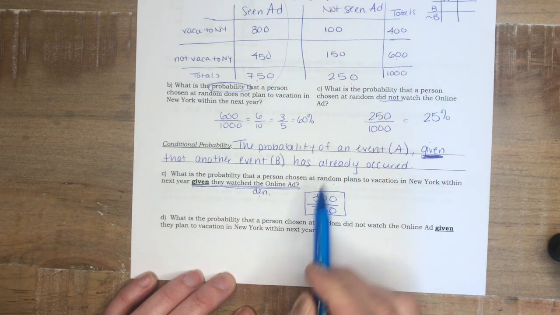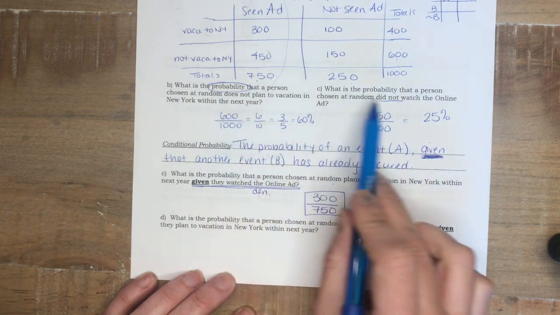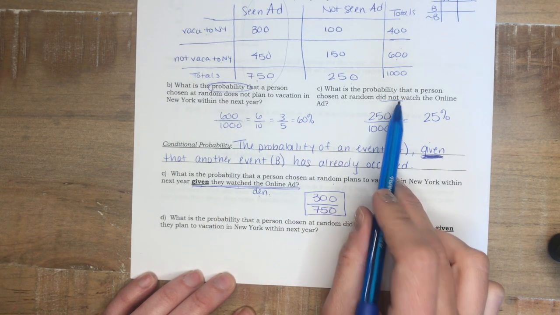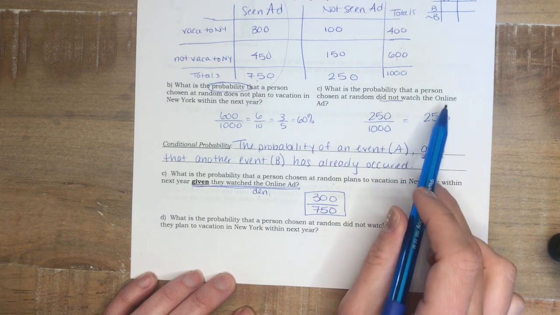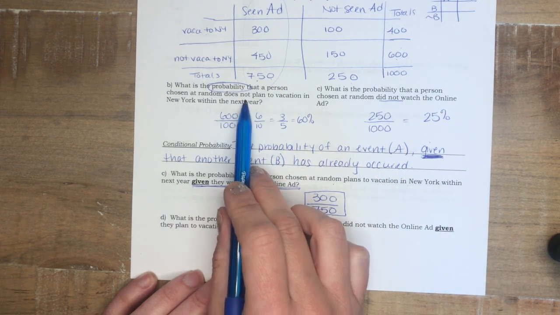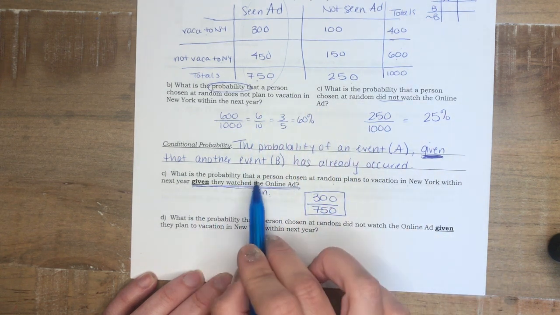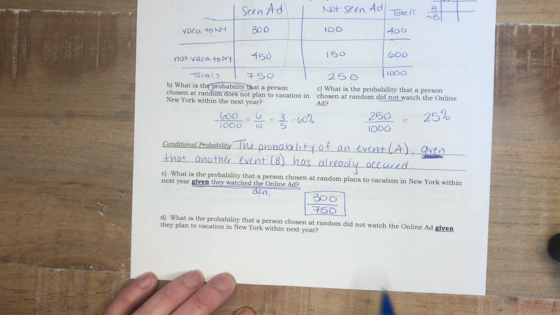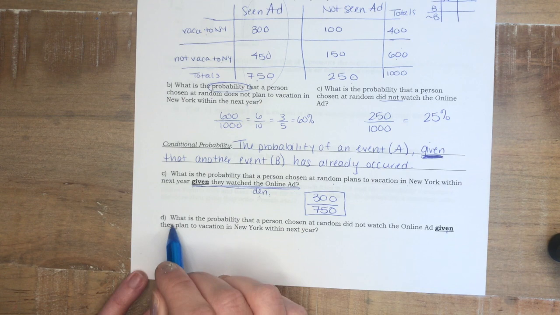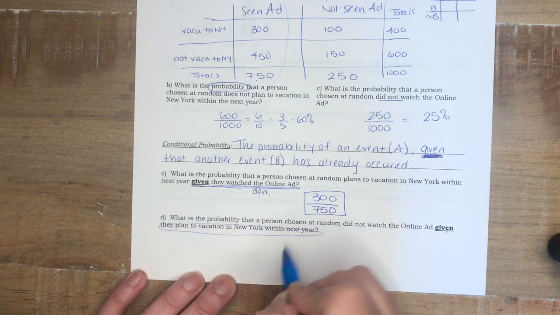This is different than these where there's no condition. It's just the probability that they did not watch the ad or the probability that they don't plan to vacation, right? That's out of everyone. But this is out of the group that did watch the ad. And then what is the probability that a person chosen at random did not watch the online ad given they plan to vacation in New York in the next year?